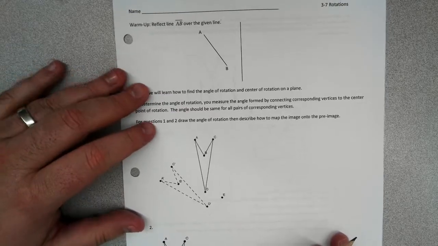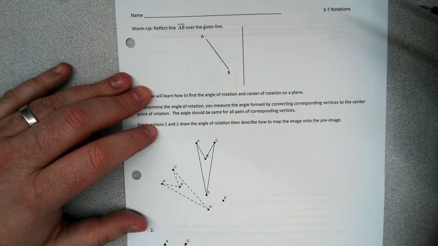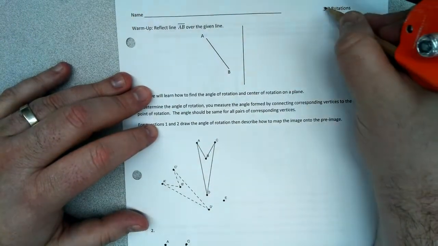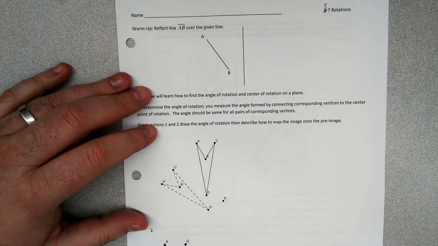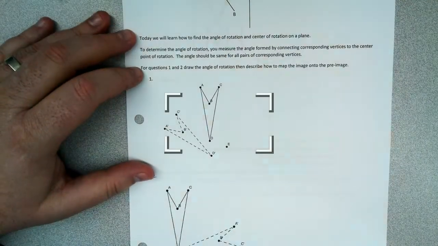All right, guys, just wanted to recap our worksheet, which should actually be 5-7 here, not 3-7, on rotations. So the first thing we did was we talked about the angle of rotation.